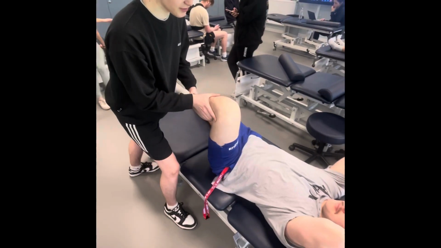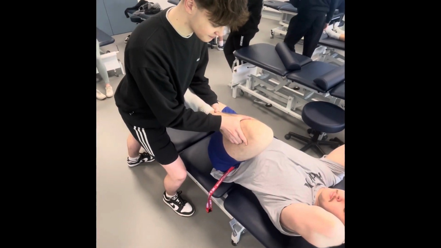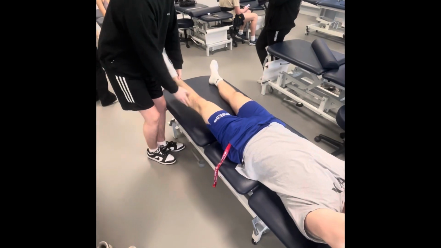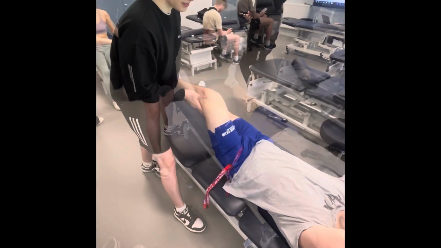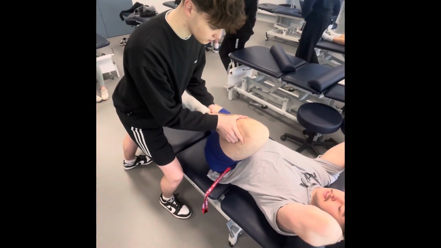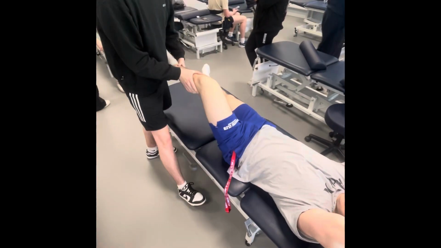This is passive hip flexion, where I am controlling the client's leg, moving it upwards towards their chest to engage their hip. We would do this and compare it to the other side as well, and this is called hip flexion.